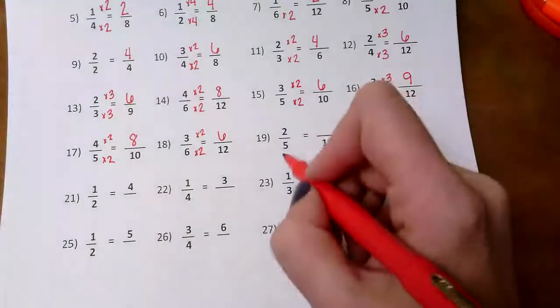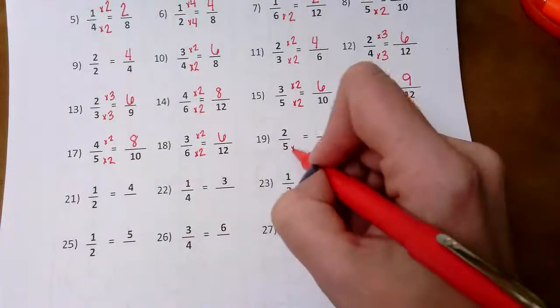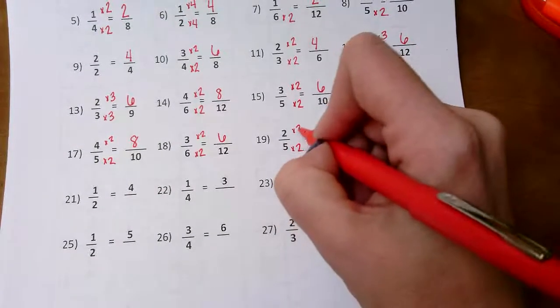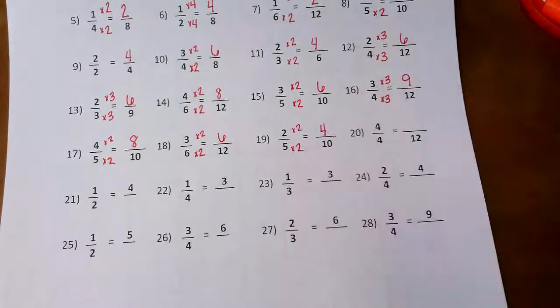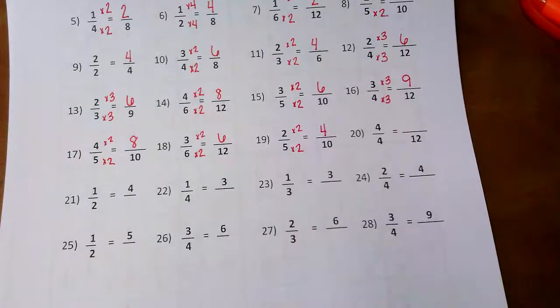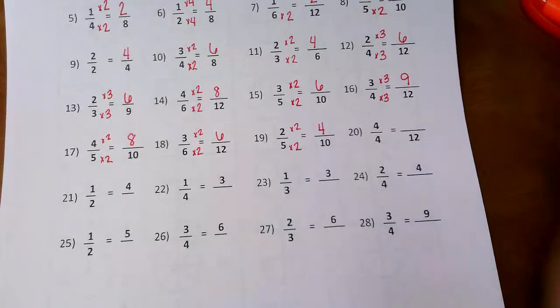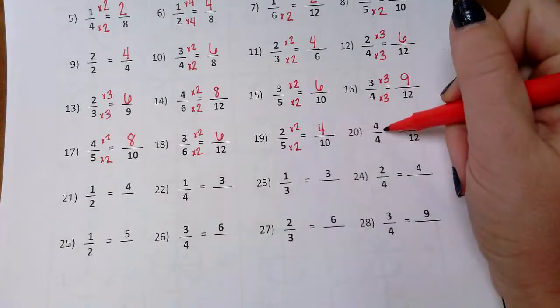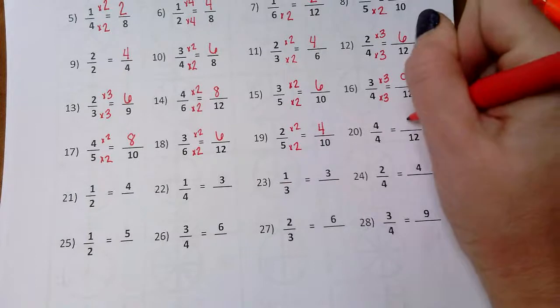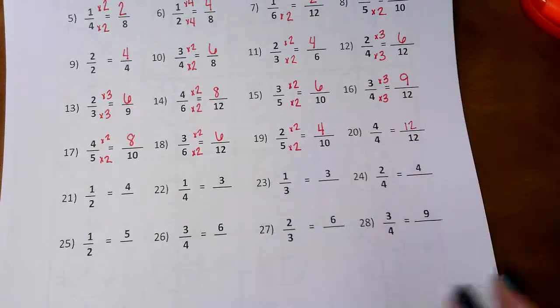Number 19, 2/5 is how many tenths? 5 times 2 is 10, and 2 times 2 then is 4. So 2/5 equals 4/10. Number 20, 4/4 is 1 whole, so these need to have the same top and bottom, so 12/12.